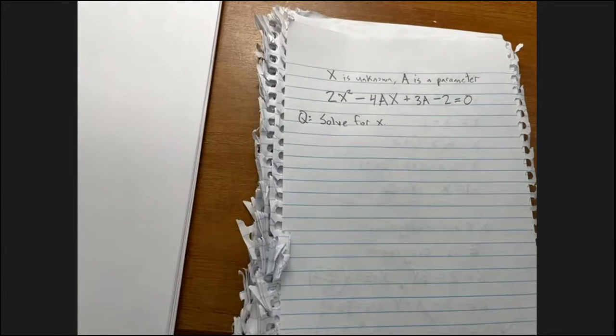You guys think you could do this? What this means is solve for x, your answer is going to have a's in it because a is a parameter. You should think of a parameter just like an exogenous variable, something that's fixed, something that's like a constant, okay? Solve for x, what do we do? We use the quadratic equation. What does that mean?